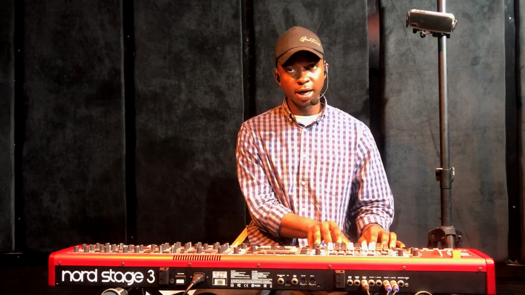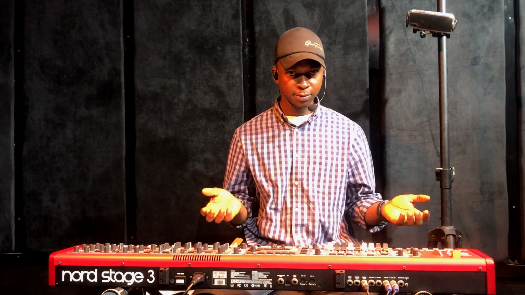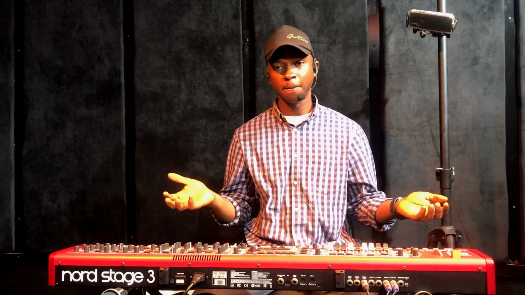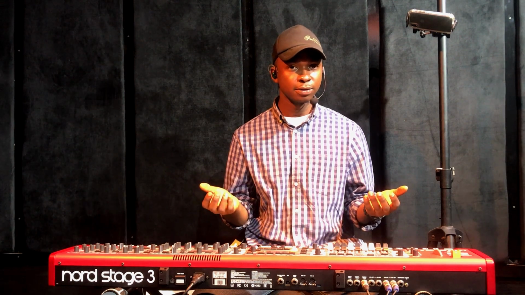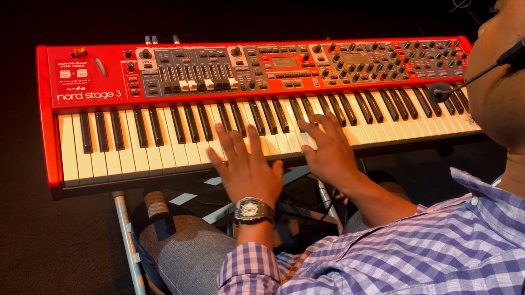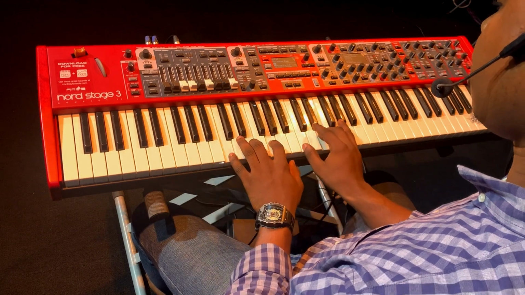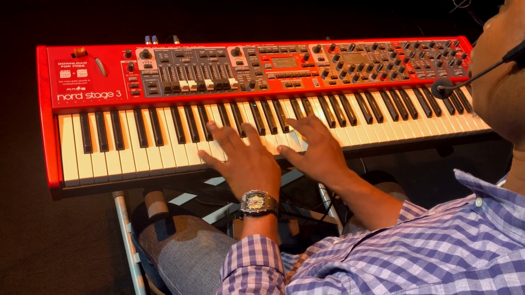These major triads will enable us to play our normal simple songs. For example, Twinkle Twinkle Little Star. Twinkle, twinkle, little star, how I wonder what you are.